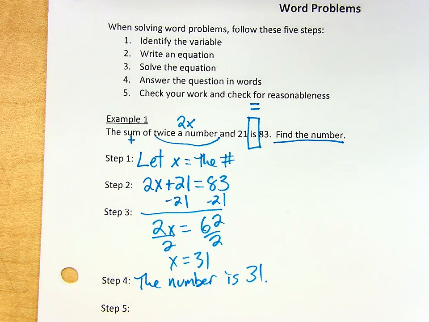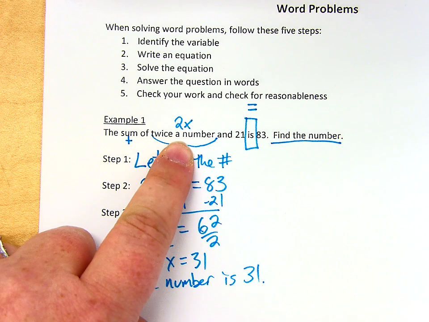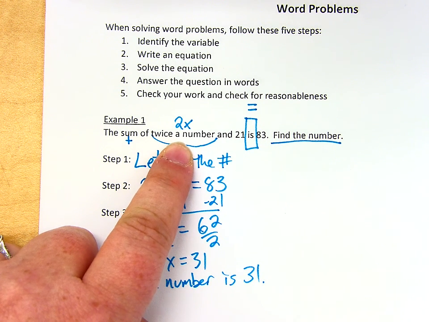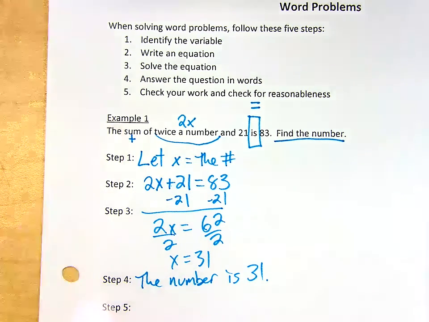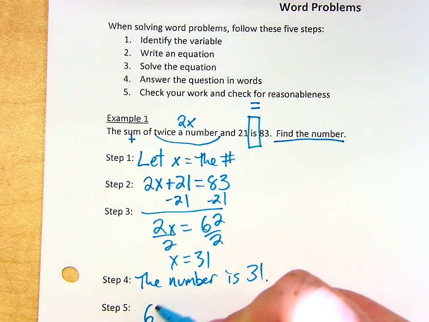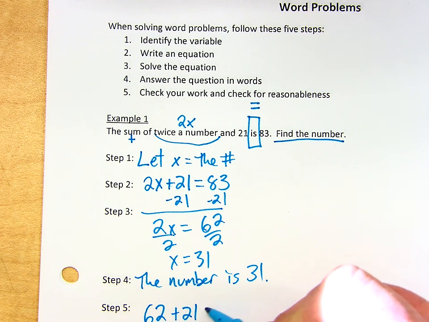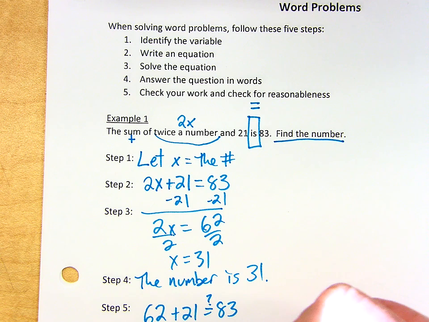Step 5, check your work and check for reasonableness. So this time I was just trying to find the number. It didn't say that it was going to be a whole number or an integer. So any number I got kind of makes sense, but only one number is actually going to work. So if I just quickly check it, the sum of twice a number. So if my number is 31, what's twice my number? 62. Is 62 plus 21, is that really 83? Yeah. Yes, it is. So I know that I'm right.